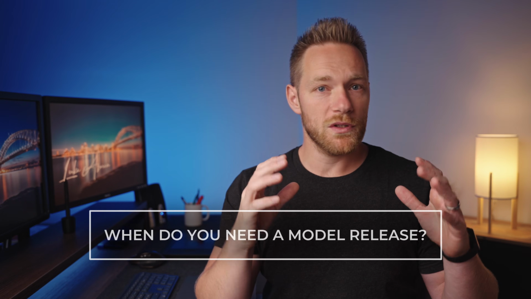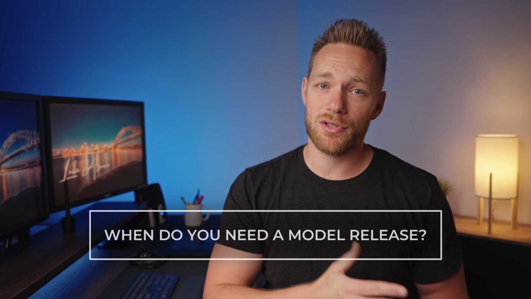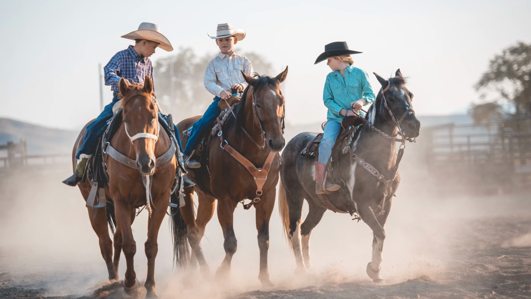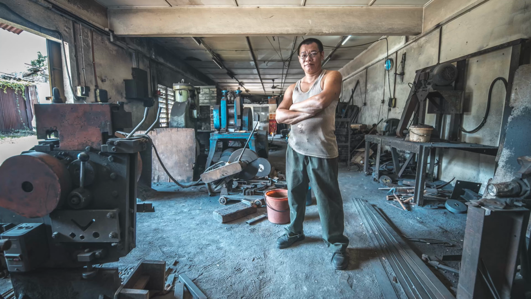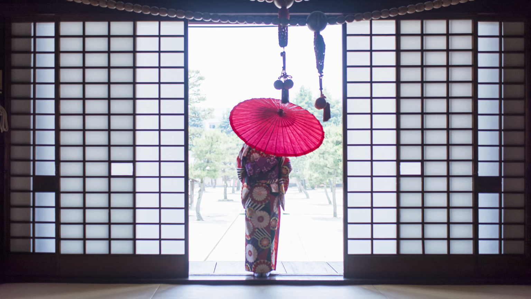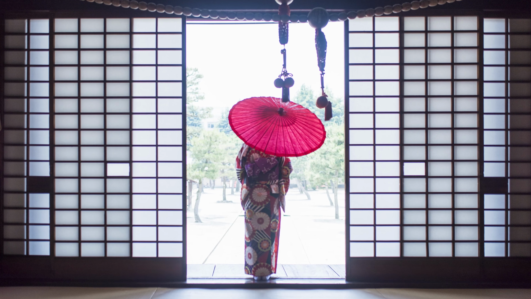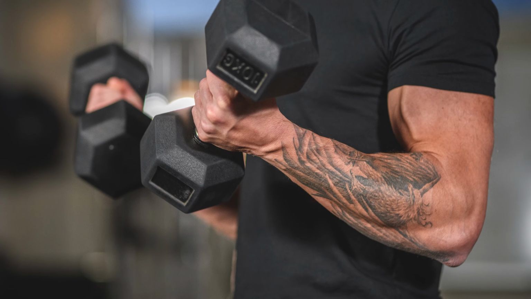Okay, you need a model release every time you have a recognizable person in your image. So, if the person is recognizable, then you need a model release if you want to use your image commercially. Even if the face is not seen, so if the person is shot from behind, or if you just upload an image of a hand that has something recognizable on it, like a scar or a tattoo.